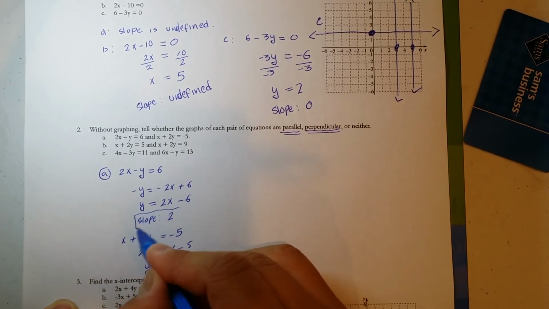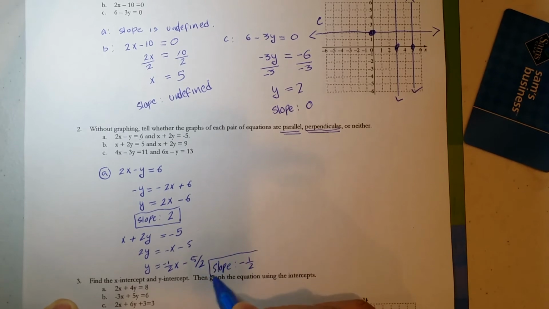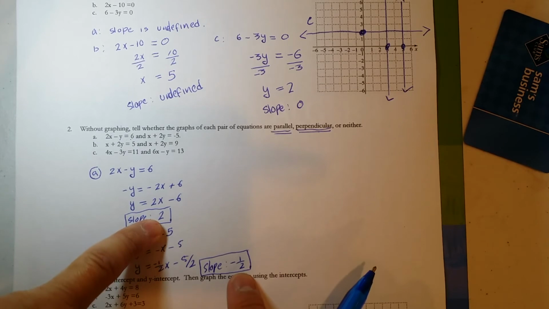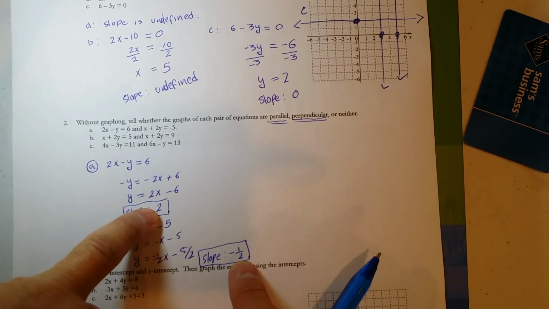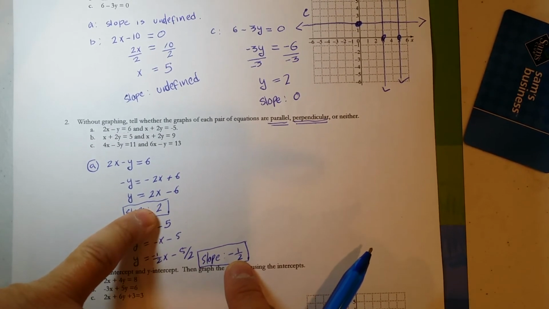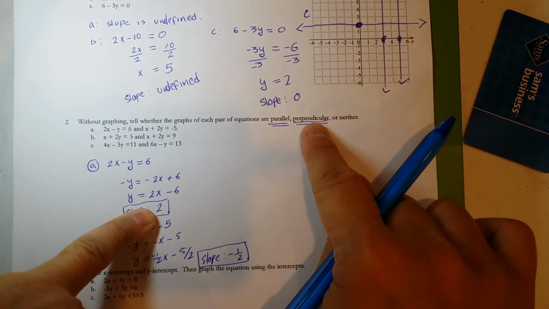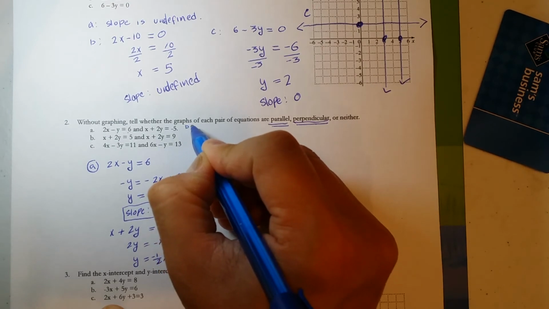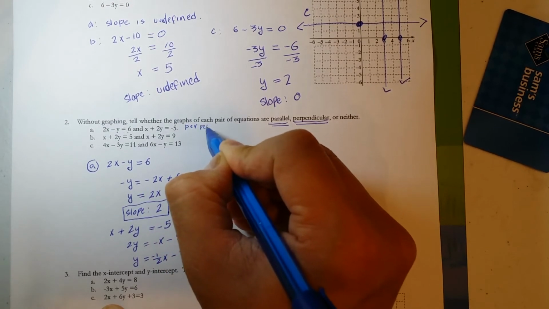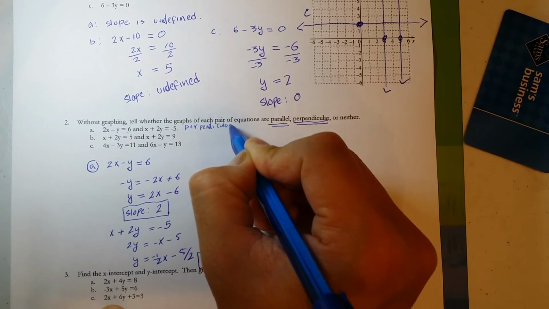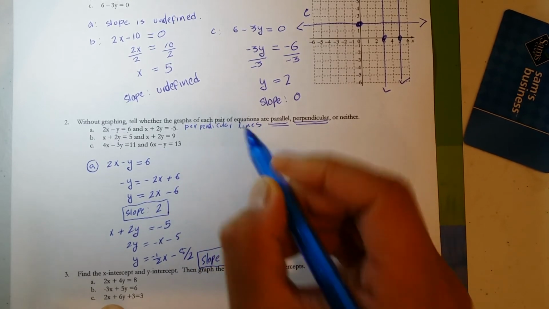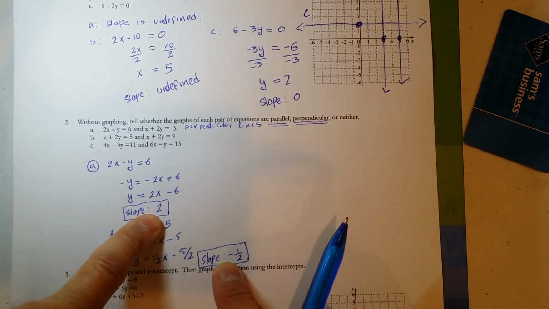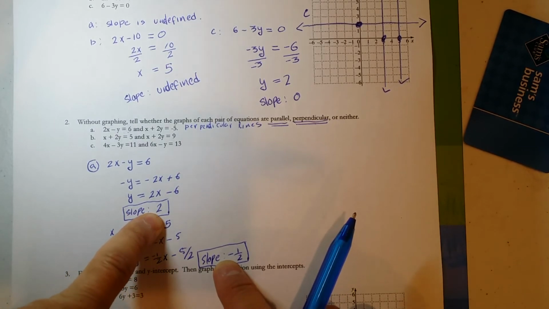So here's the slope of the first equation. Here's the slope of the second equation. They're not parallel because the two are not the same. When we multiply them together, we do get -1, which means that they're perpendicular. So we say that this one is perpendicular. They're perpendicular lines. Okay, why? If the product of the two slopes is -1, then the two lines are perpendicular.